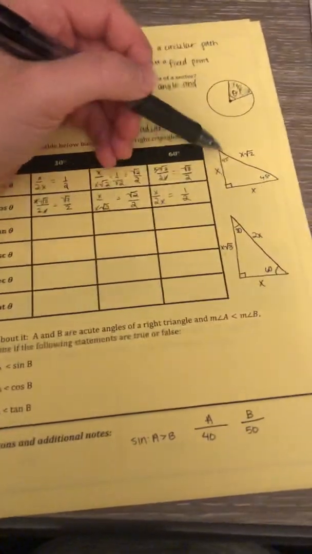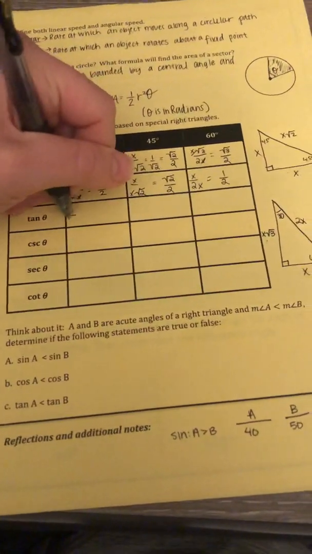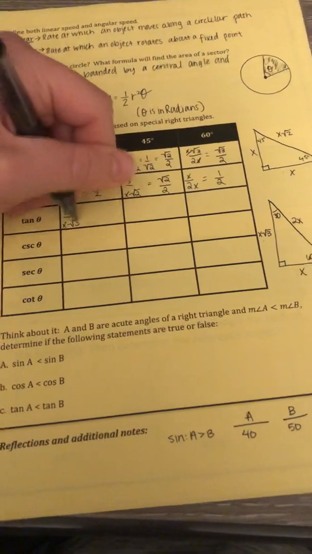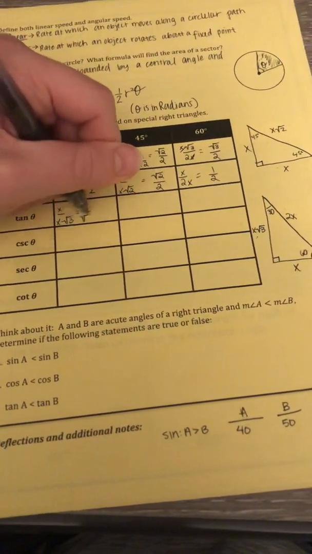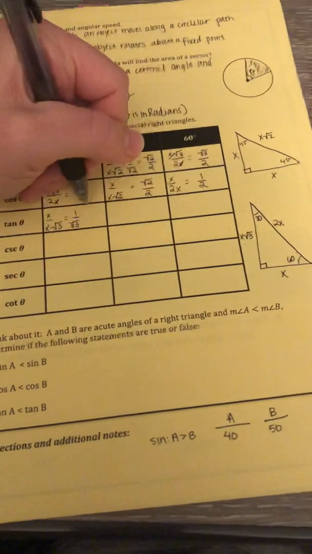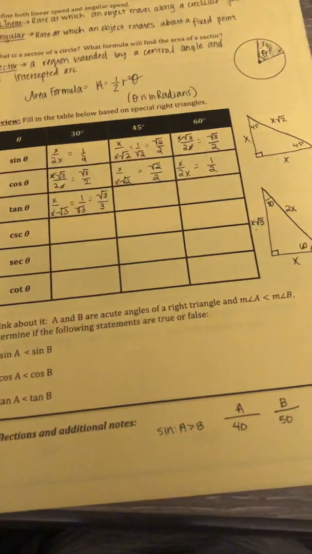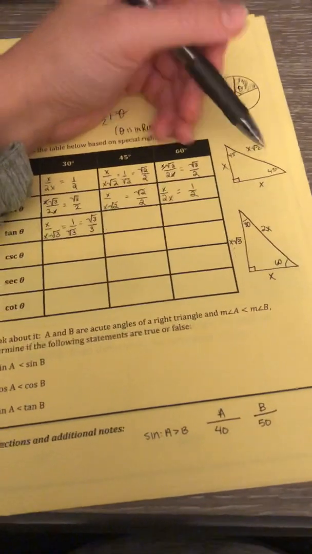All right, tangent, opposite over adjacent, 30. Opposite over adjacent, so x over x times the square root of 3, which is just 1 over the square root of 3. If we were to rationalize this and multiply both by the square root of 3, we would end up with the square root of 3 over 3. All right, tangent, opposite over adjacent for 45 degrees.